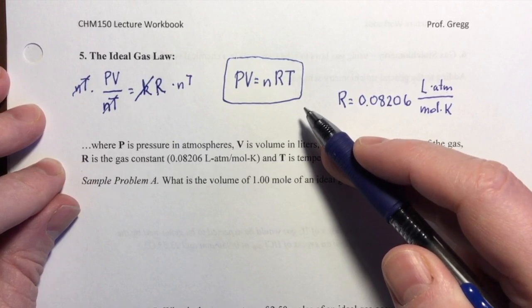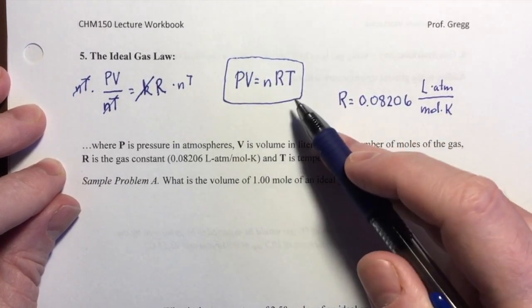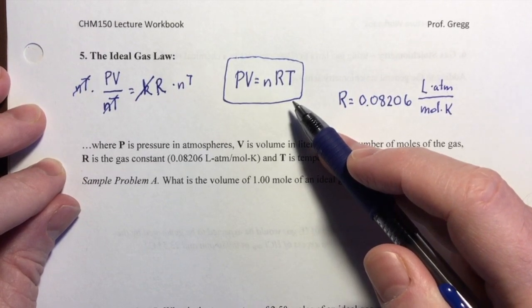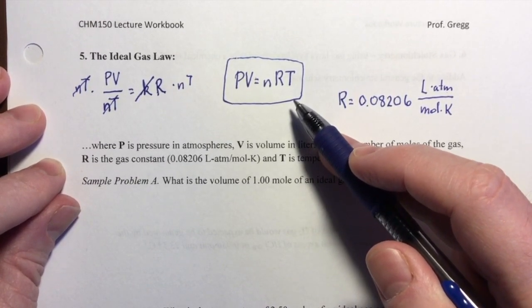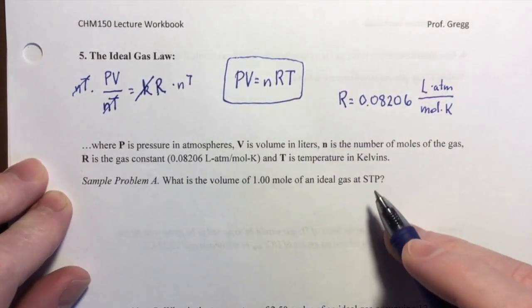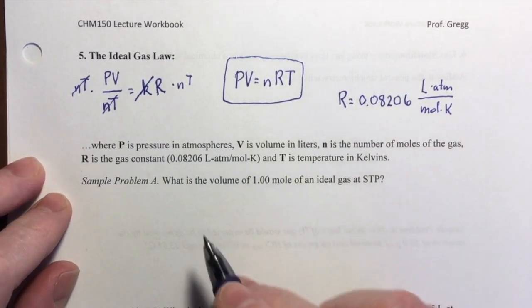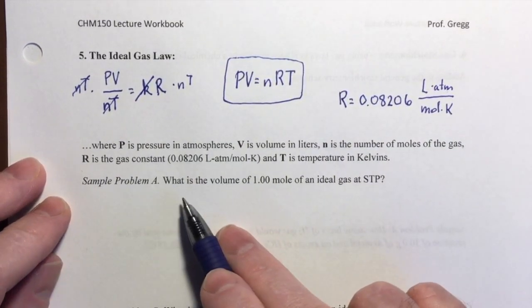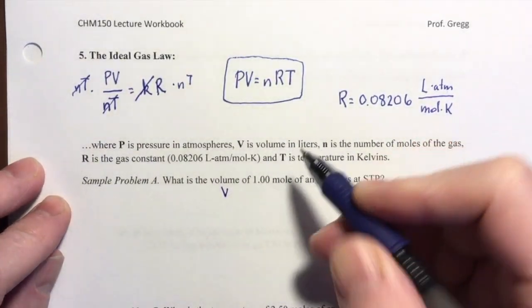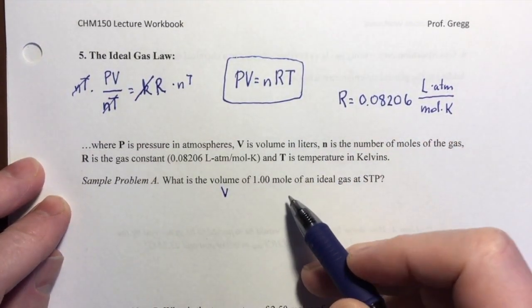It's a very good close approximation that will allow us to calculate properties of a gas by making this assumption that they don't interact with each other except for when they collide and bounce off. So let's deal with our first sample problem. We have sample problem A. What is the volume? So we're looking for V of a 1.00 moles.